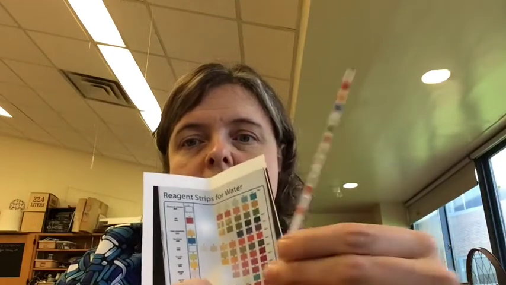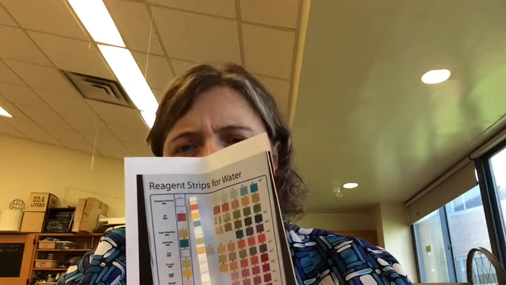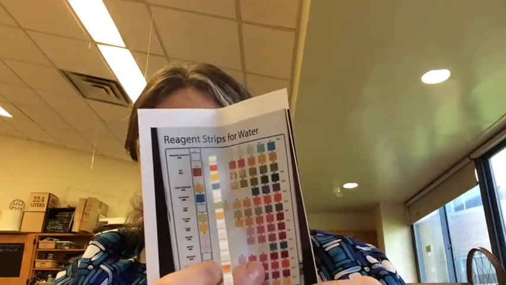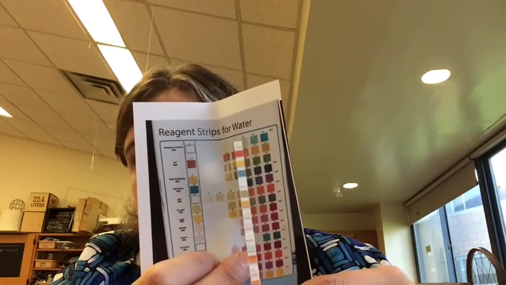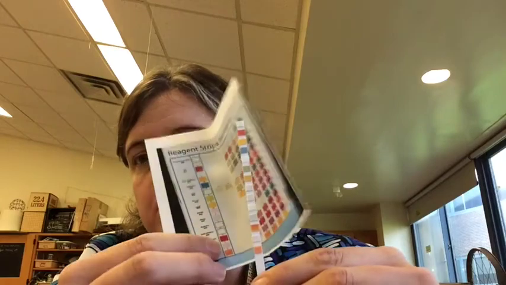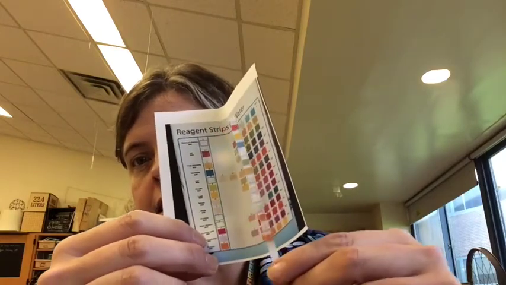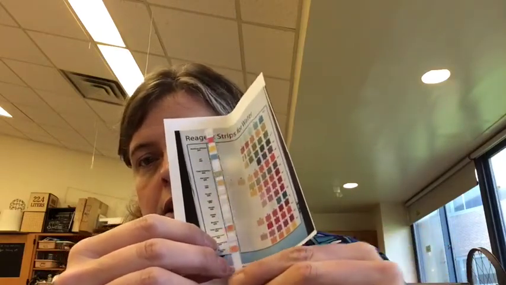So if you look at it, when I didn't put in any water at all, it matches right up there. So there is no, whatever the first one is, residual chlorine. If you look at the indicator, you can kind of match up with what color it is as far as the pH content. If you go down to the very bottom one, that's our fluoride content. So you can just match up the colors with whatever those are.